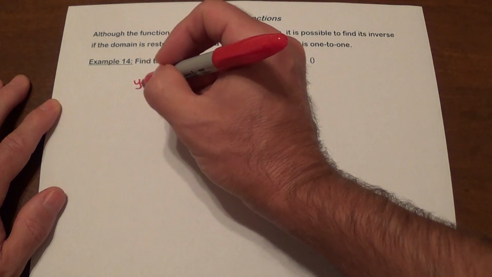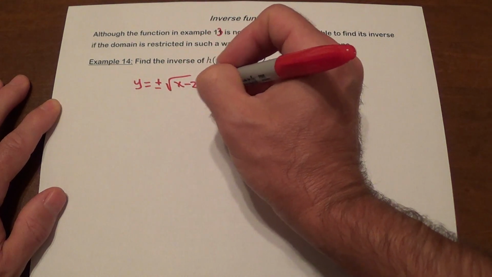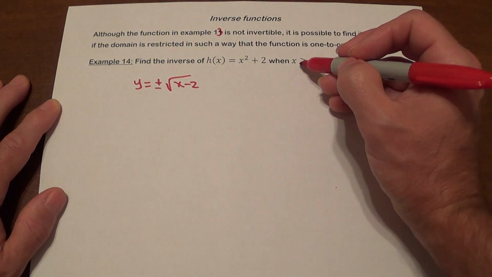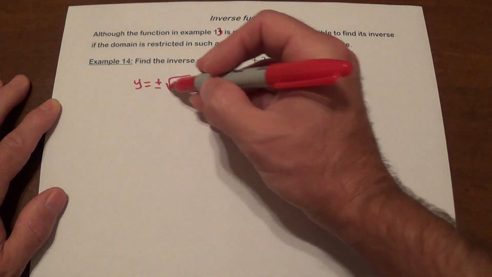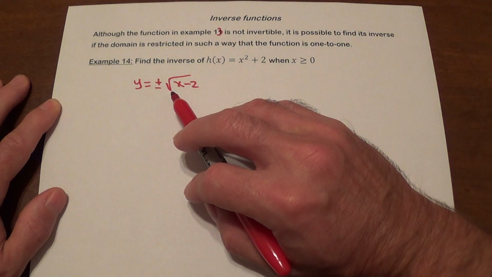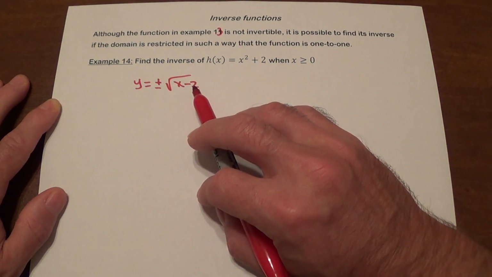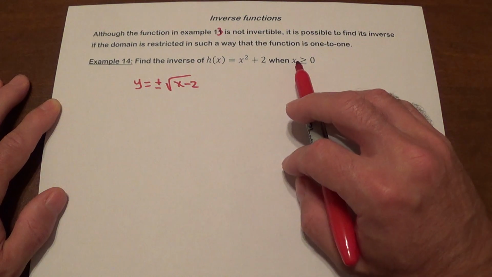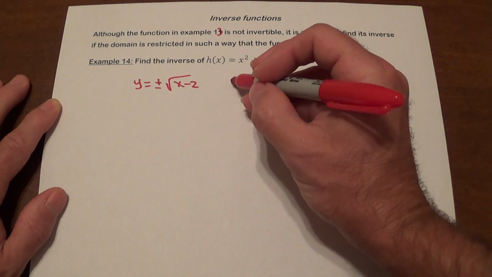So once we get to this point, y equals plus or minus the square root of x minus 2, since x here is going to be positive, that means y here in our inverse equation is also going to be positive. Remember, x and y switch, so whatever x is here, that's what y is here. So if x here is greater than or equal to 0, then y here is going to be greater than or equal to 0.